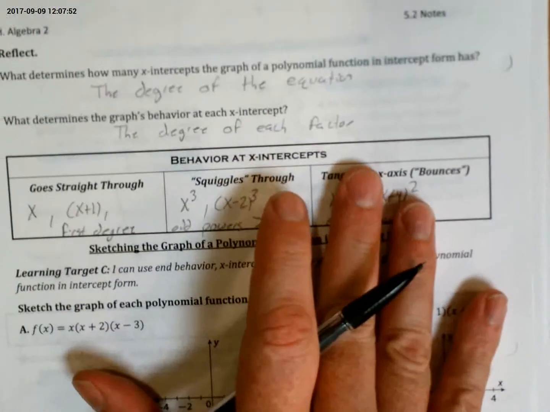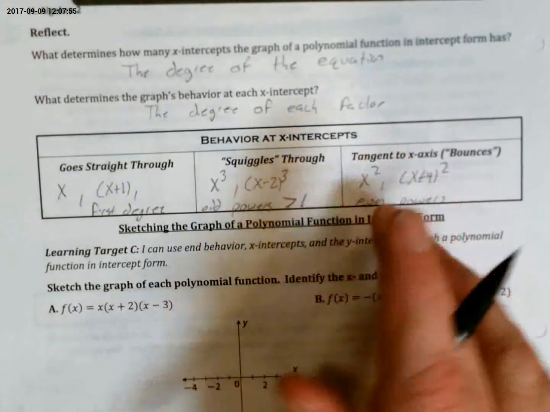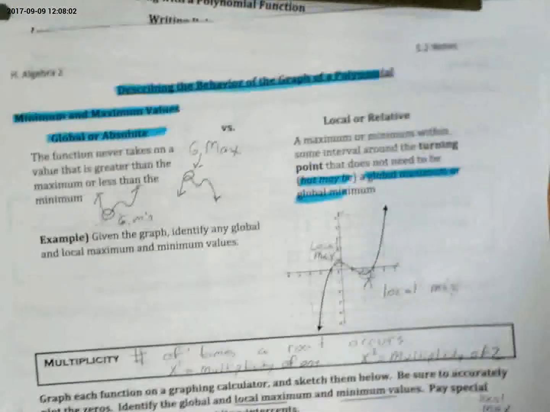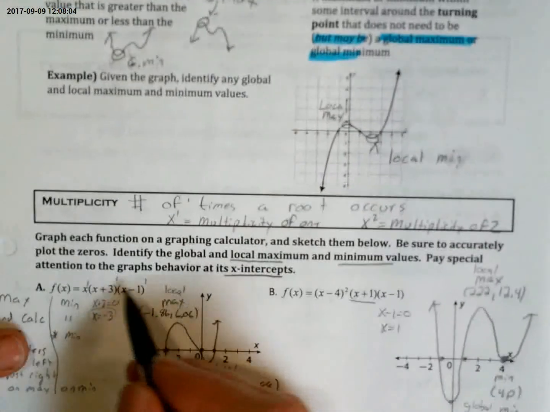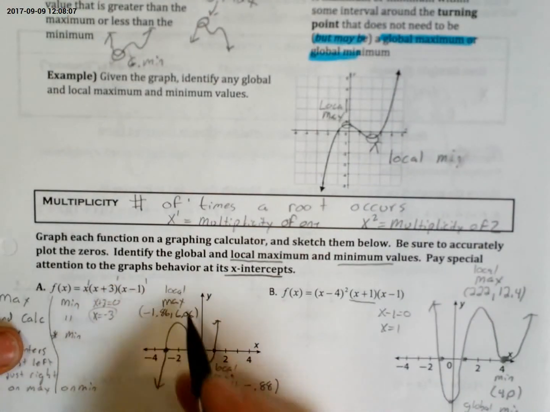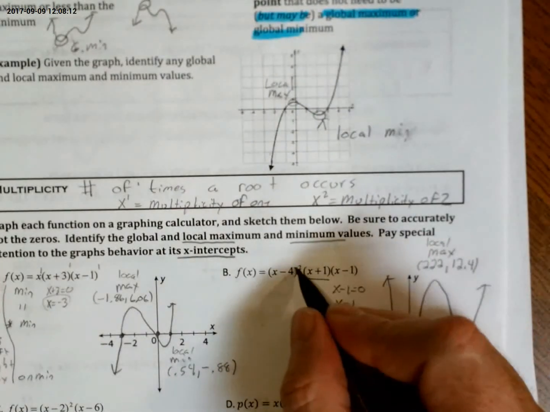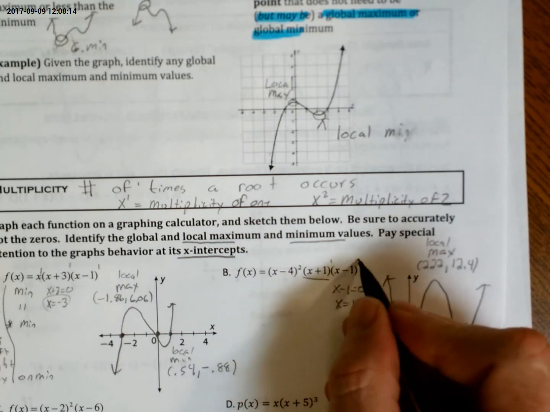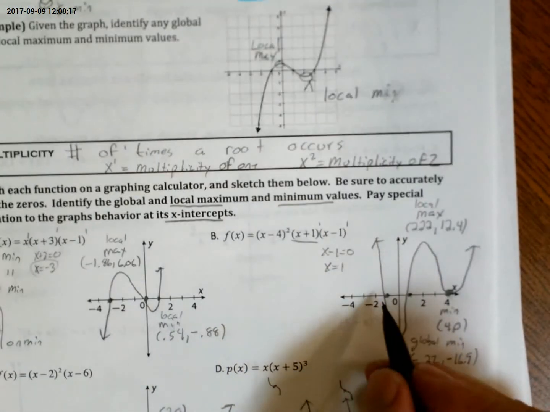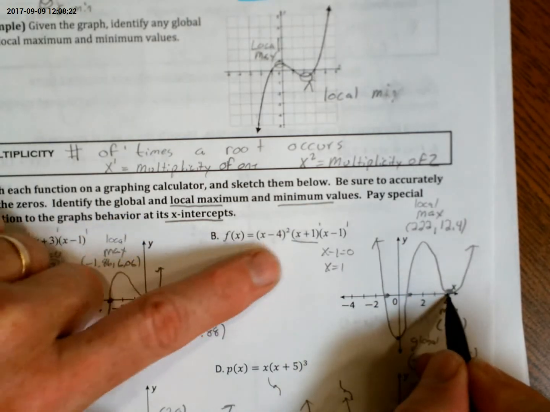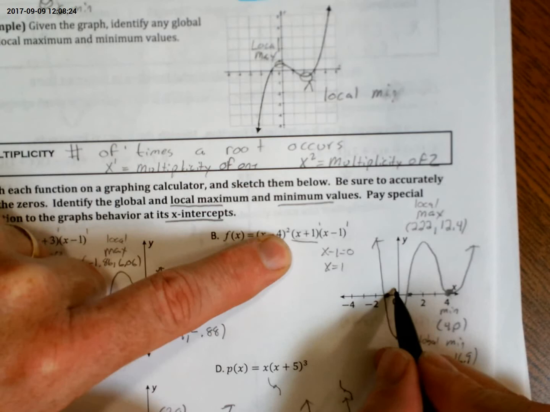All right. So just a quick review. What determines how many x intercepts? The degree of the equation. And I'm going to point something out, that the degree of this equation was a third degree equation. 1, 2, 3, and there are 3 x intercepts. This is a fourth degree. Look, 1, 2 is there, 3, and 4. And there are 4 x intercepts because there's 1 there, and this one occurs with a multiplicity of 2. So there's a total of 4 x intercepts.